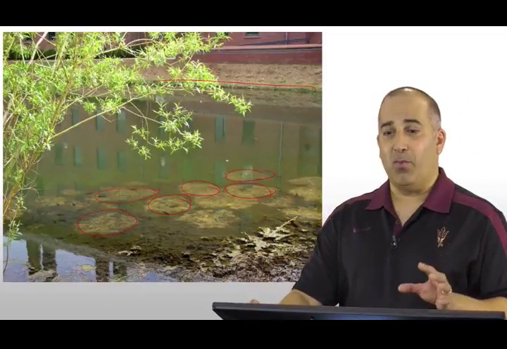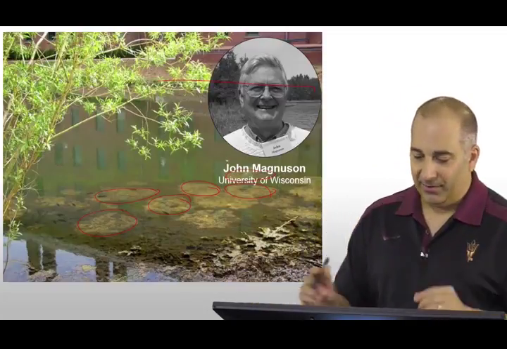And if you blow up one of those and you say, like, what's going on in there, you'll see. Oh, maybe I don't have a picture blowing up one of those. That's a bummer. When you see what's inside there is a little bluegill, a little fish inside there. And John Magnuson from the University of Wisconsin realized that this was an important aspect of the bluegill's biology.